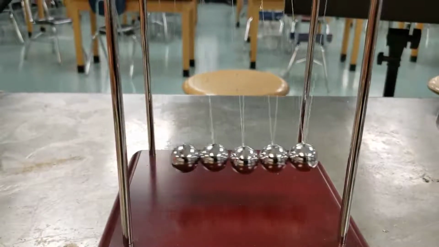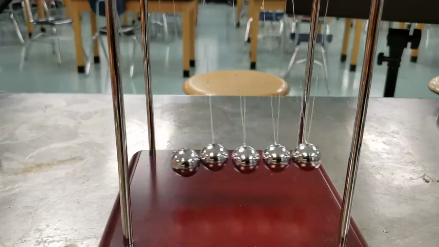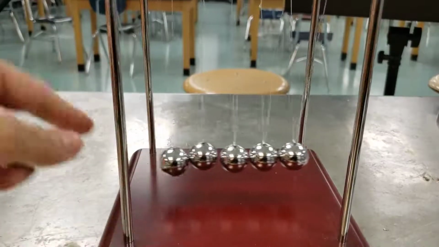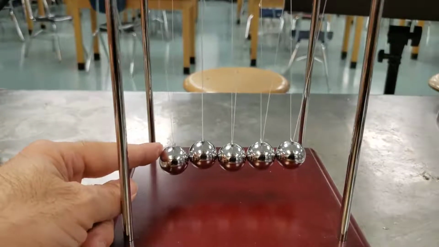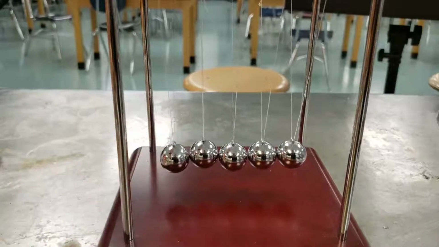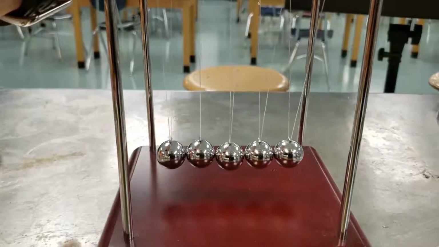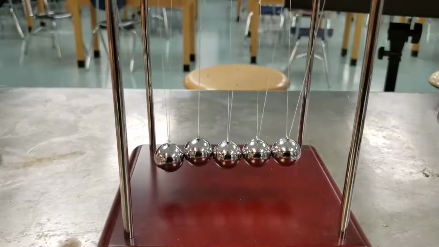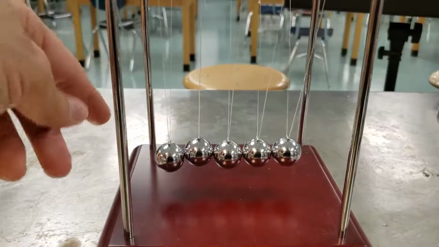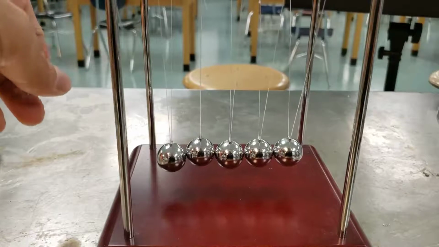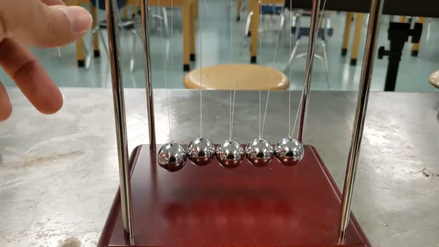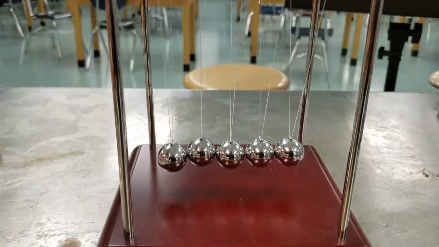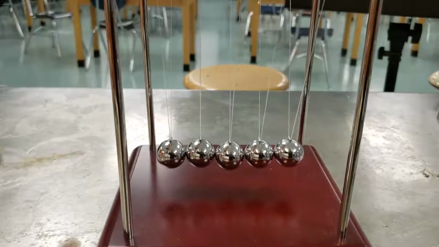So again, what this is showing is the law of conservation, meaning keep the same, and momentum, which is mass times velocity. So basically, the faster something's going, the more momentum it has, and the more mass it has, the more momentum it has. So basically, a little kid running really fast has the same momentum as a really big person walking slowly, all right? So let's do that one more time.